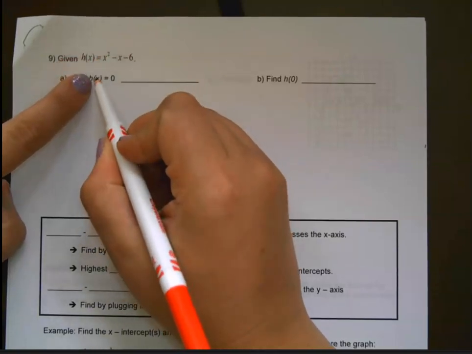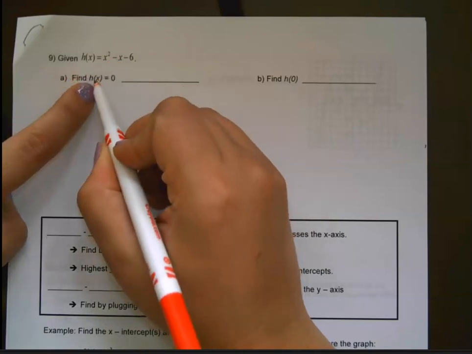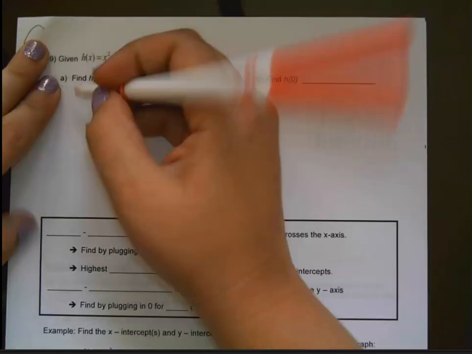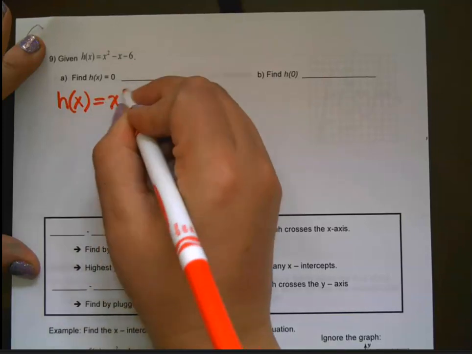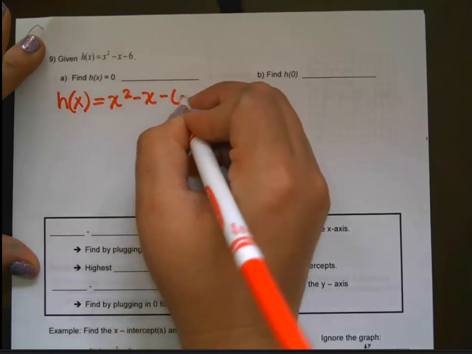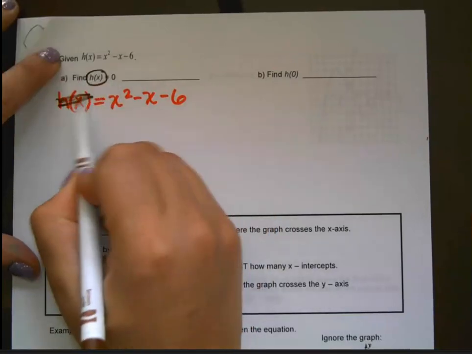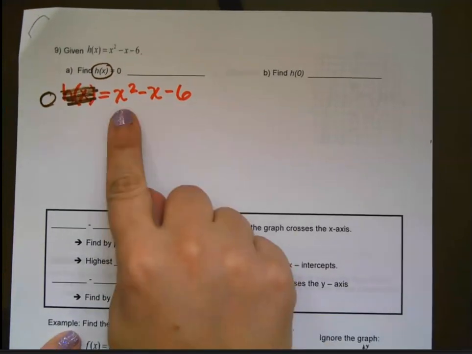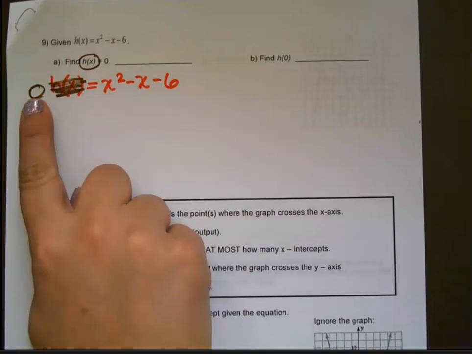And then in the parenthesis is the number we'd plug in for x. And so here it doesn't tell us to plug in anything for x. So I'm going to copy down the problem, h of x equals x squared minus x minus 6. In this problem it's saying let h of x be 0. So that's exactly what we just learned in 6.8, how to solve an equation when it equals 0.